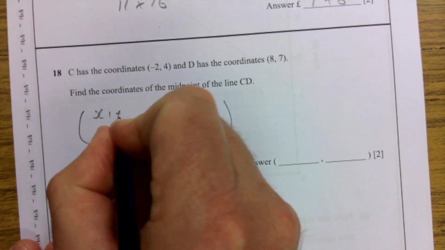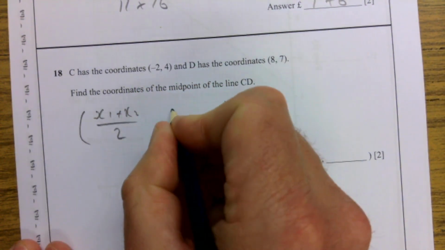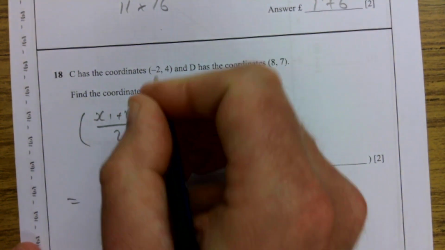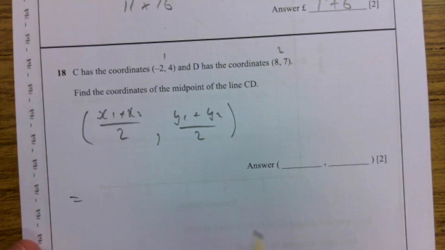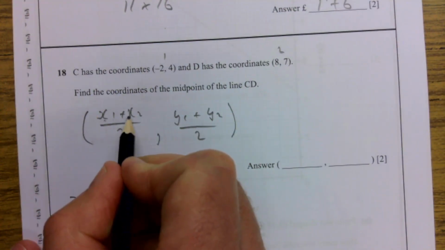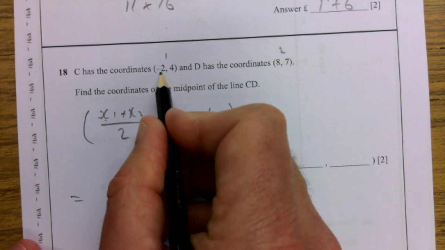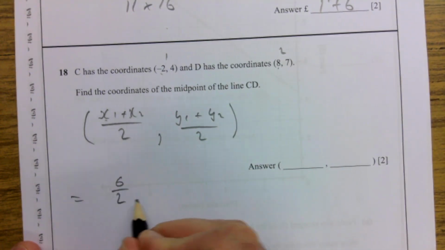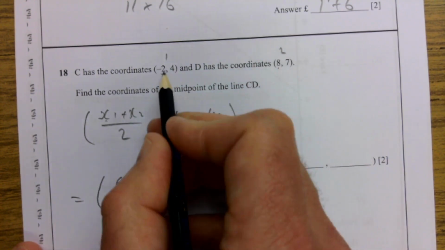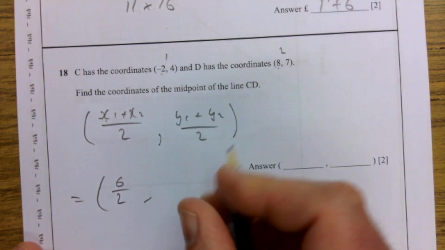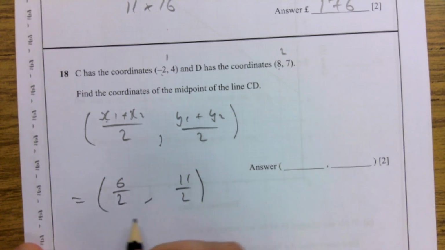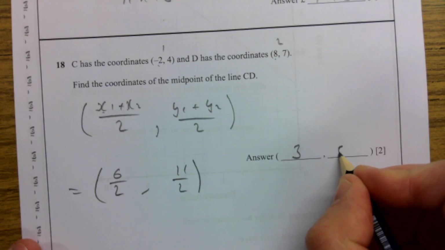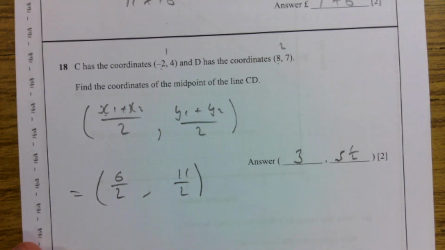So you can go x1 plus x2 over 2, y1 plus y2 over 2. I'm calling this coordinate 1 and this coordinate 2. So if I add the x1 and the x2, I'm adding the x coordinates. And of course the x coordinate is the first one. So -2 plus 8, be careful here, gives me 6 over 2. y1 plus y2, 4 and 7, that gives me 11 over 2. So 6 over 2 is 3, and 11 over 2 is 5.5. Either of those are good.